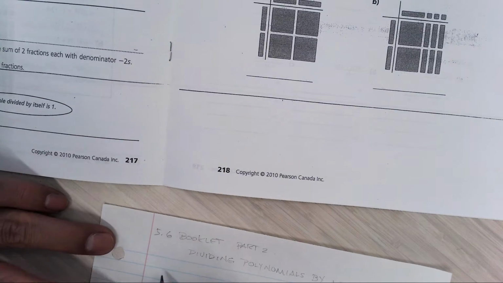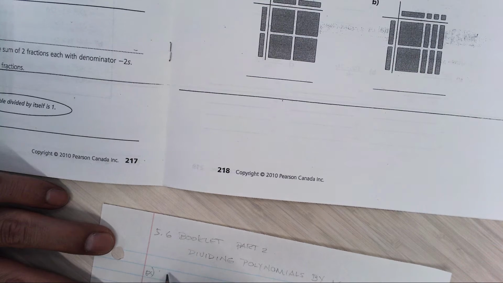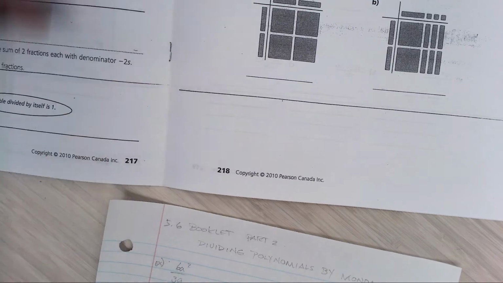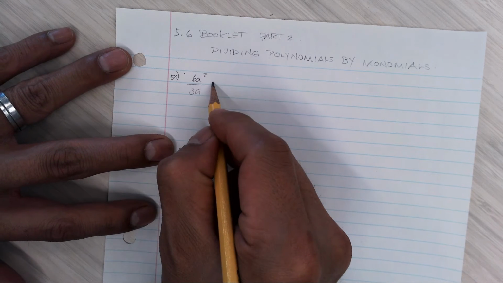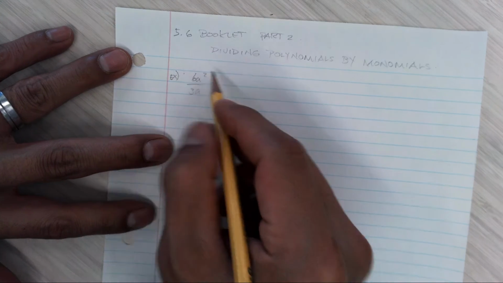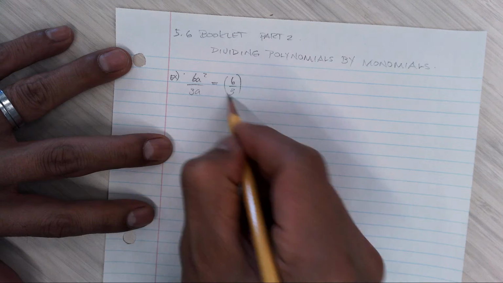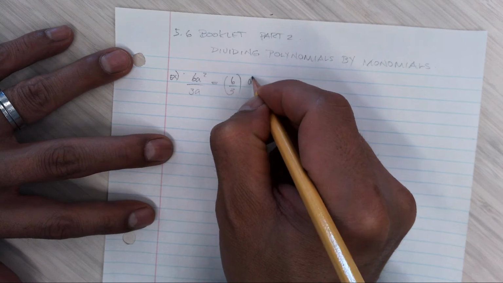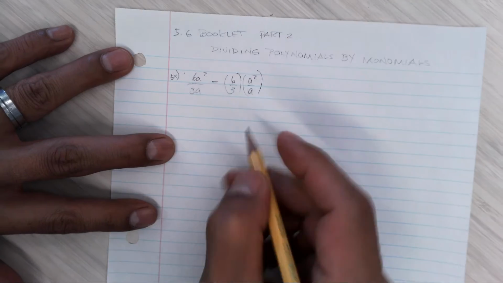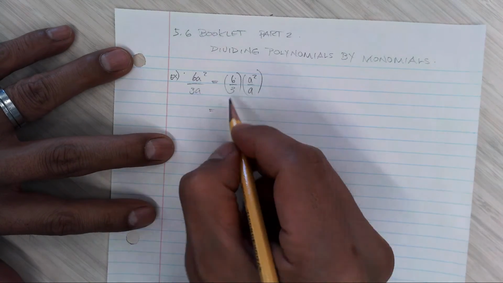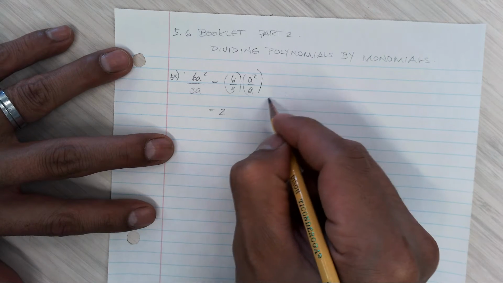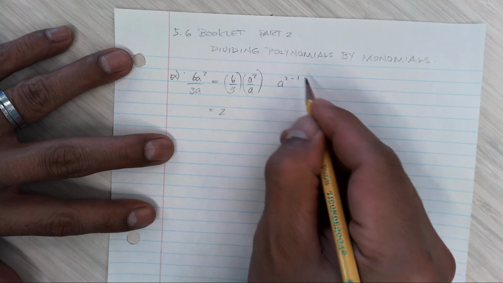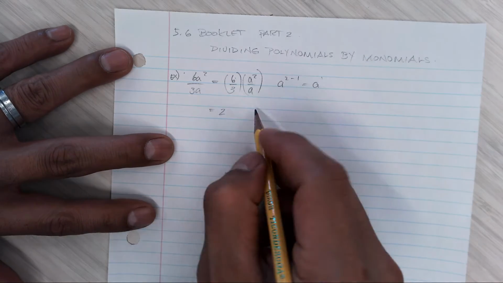Okay, so here is an example. I'll do this, 6a squared divided by 3a. Bring this over here. Okay, so this is an example from your booklet. Essentially what they did here is they're just going to divide the coefficients, so that's 6 divided by 3, and then they're going to divide the variables, a squared divided by a. Well, 6 divided by 3 here is 2, a squared divided by a here is, again, a to the power 2 minus 1, which is a to the 1. Okay?